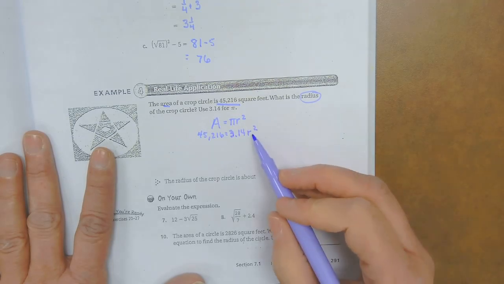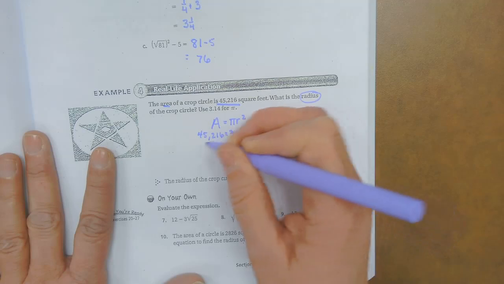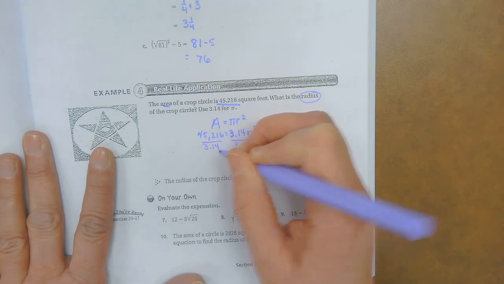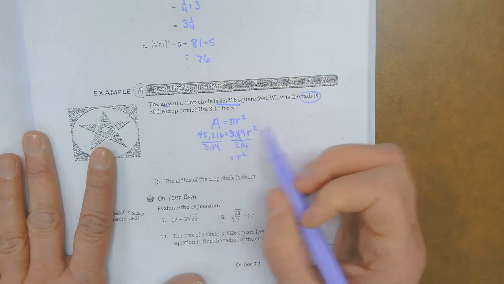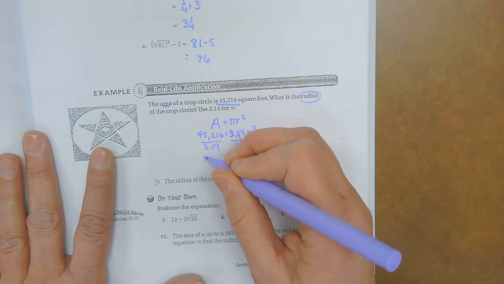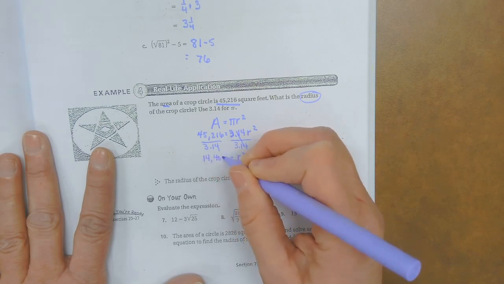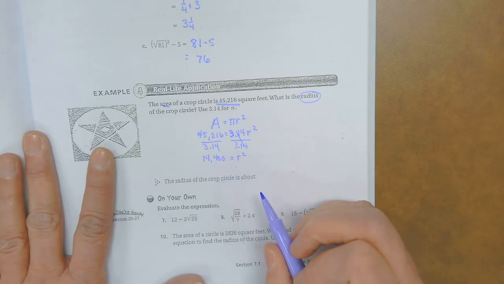So first of all, let's get this by itself. So we're going to divide both sides by 3.14. We get r squared equals 45,216 divided by 3.14, which is actually 14,400. Now, this is saying r squared equals this.